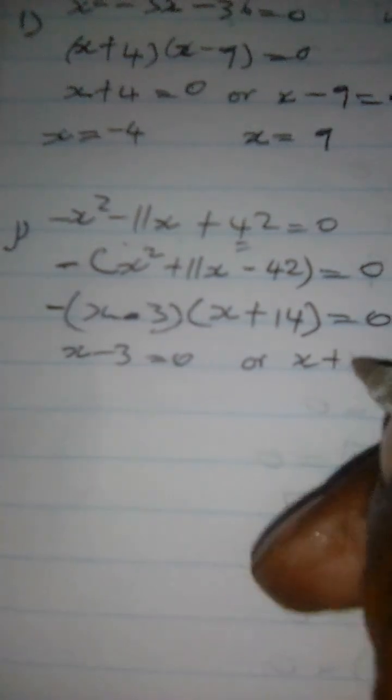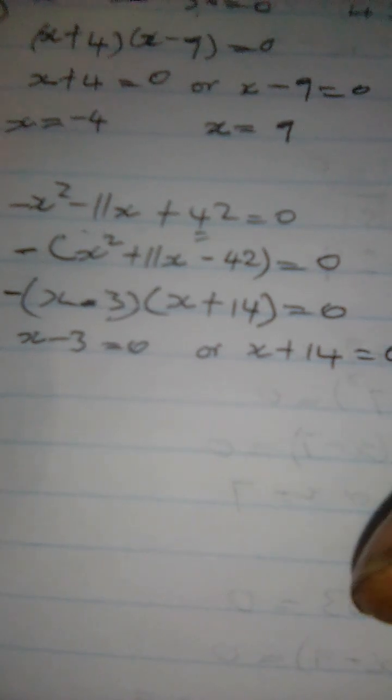Now solving this, we have x minus 3 equal to 0, or x plus 14 equal to 0. So moving the constants to the other side, the solutions are x equals 3 or x equals negative 14.